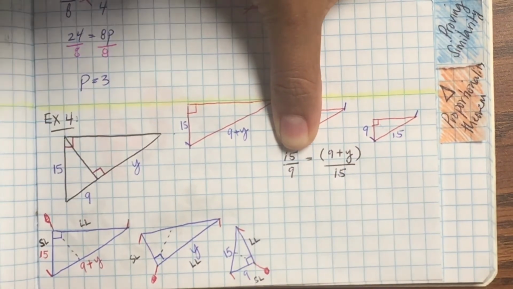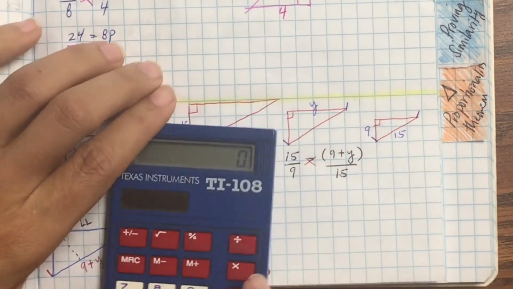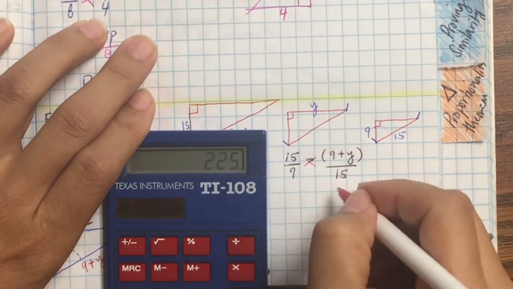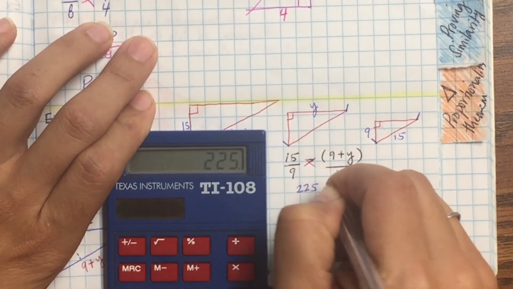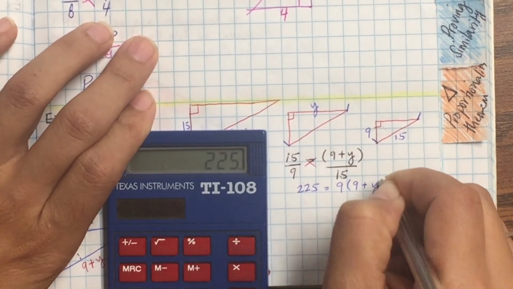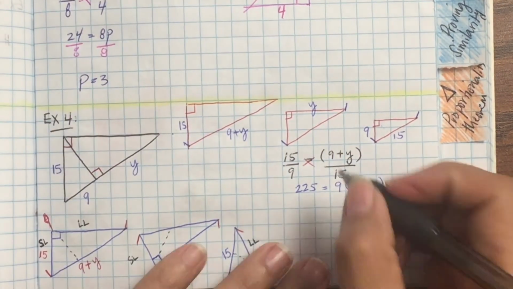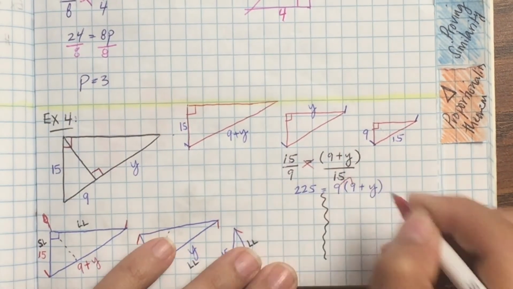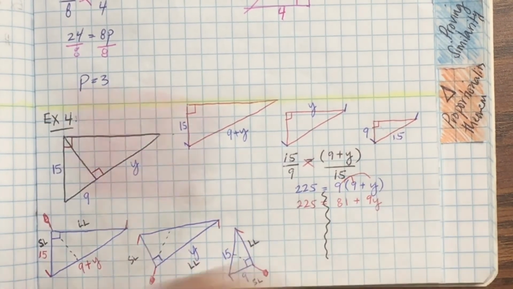Cross multiply and divide. So you're going to get 15 times 15, which is 225. And then you're going to get 9 times the parentheses. It's very important that you put parentheses, because it's everything in the parentheses multiplied by 9. So let's go ahead and get in the house. You can draw a river. Get in the house. 9 times 9 is 81. 9 times Y is 9Y.